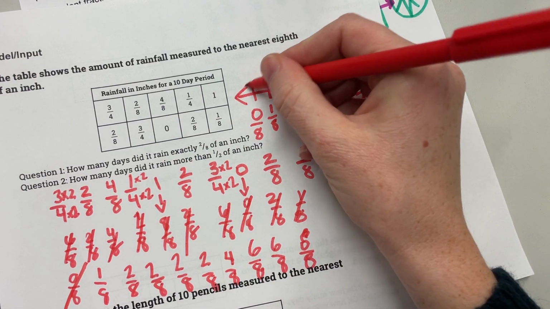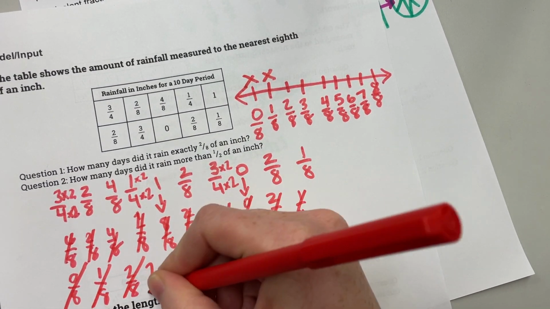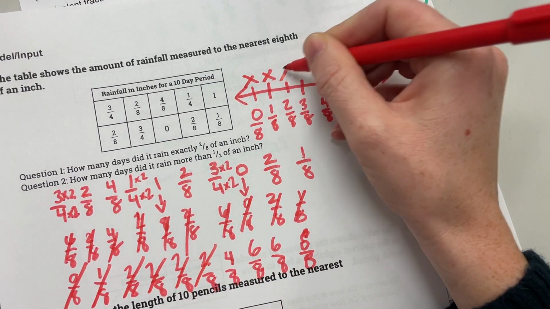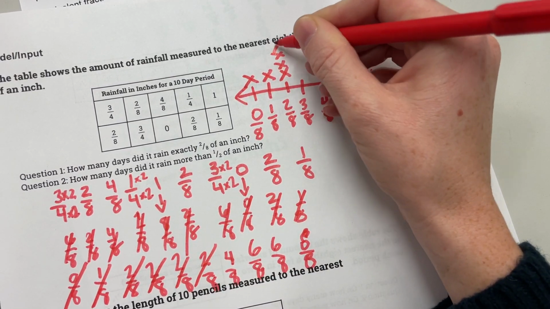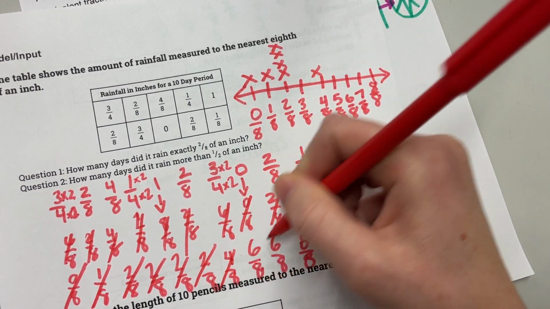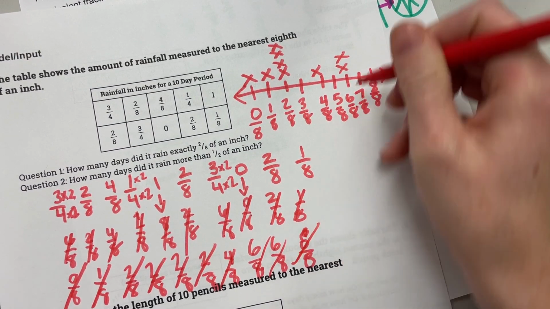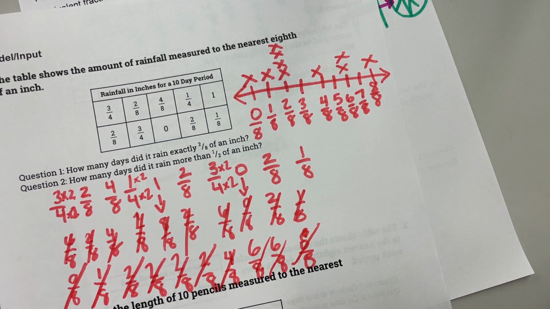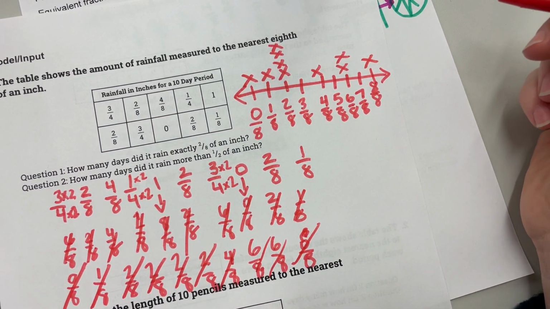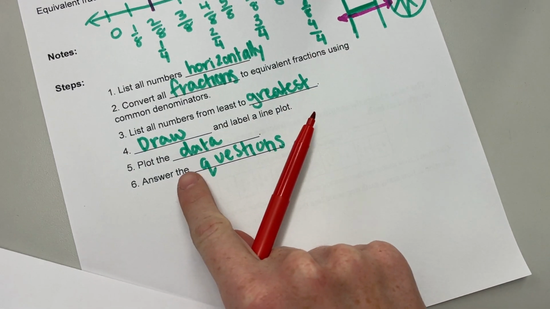So I have 1, so I put 1 X. I have 1/8, so I put 1 X. 1, 2, 3, 4 above 2/8. 1 above 4/8. And 1, 2 above 6/8. And then 1 above 8/8. So now I have my line plot. So I plotted the data.